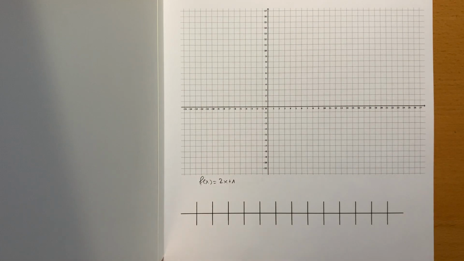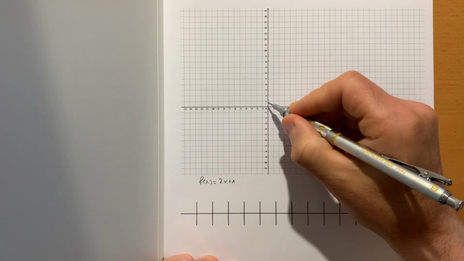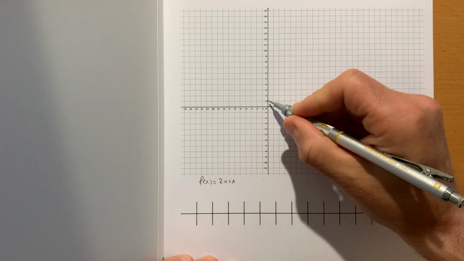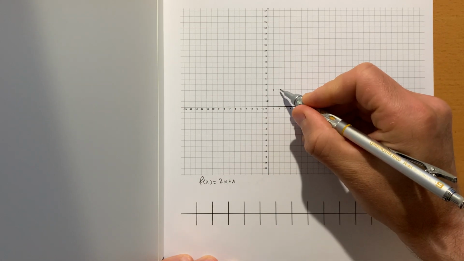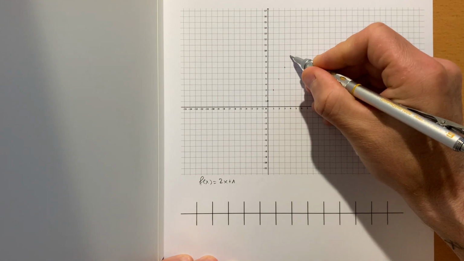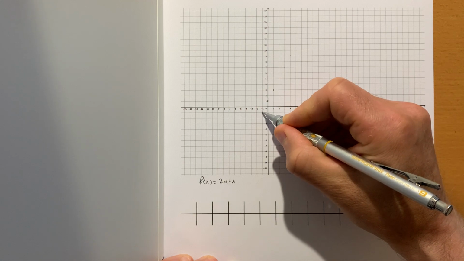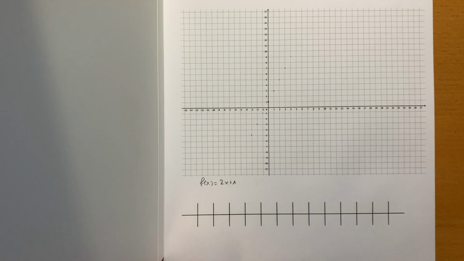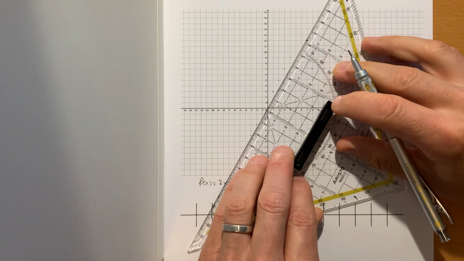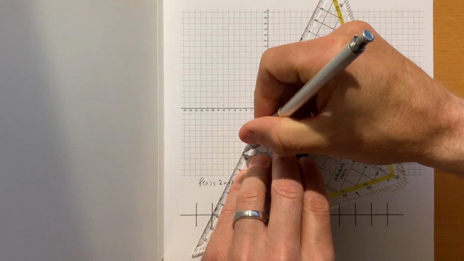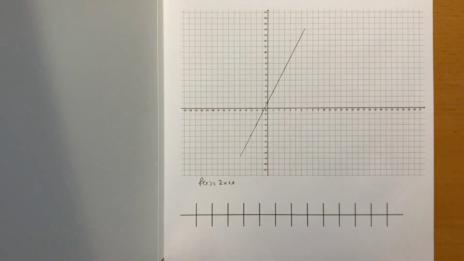Well, we all know that this function is easy to draw. You go through 1, that's the y-intercept, then 1 to the right, 2 up, 1 to the right, 2 up, 1 to the right, 2 up, and so on. 1 to the left, 2 down, 1 to the left, 2 down, and so on. You know how that works. Okay, here we go. That's the graph.